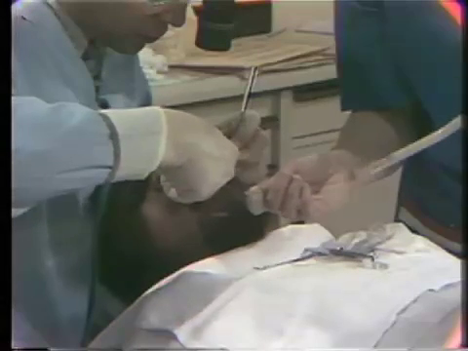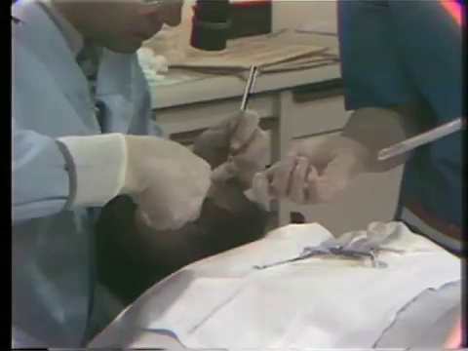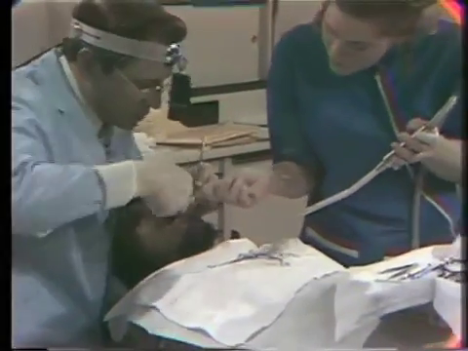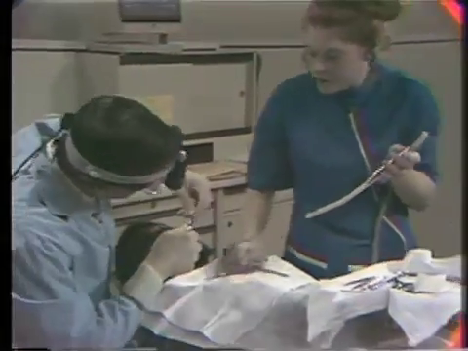I'm going to put one more suture in the distal of this bicuspid to increase the apposition of the tissues on the distal.